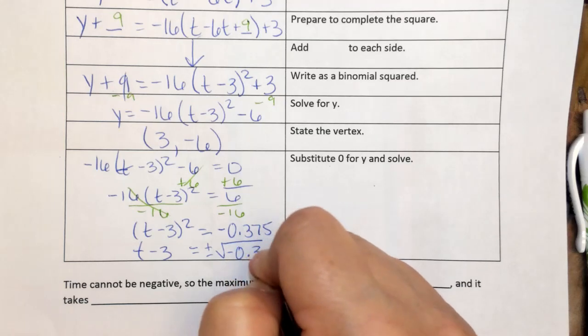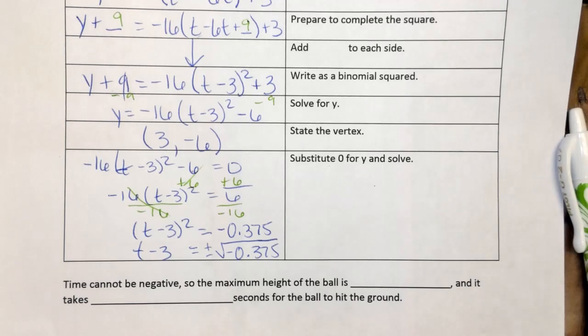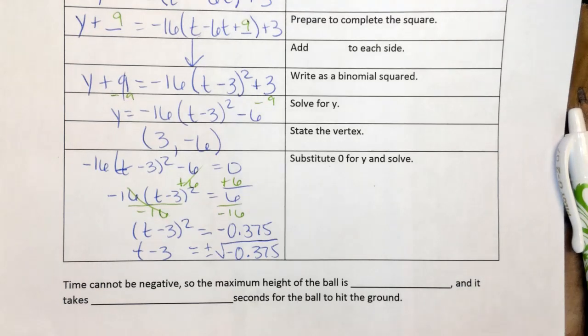Some of them just don't seem right. I might have to look at this question. I don't know, something doesn't seem right because we shouldn't have a negative inside our square root. What did I forget to do? I'm going to come back in just a second. Sorry, guys. All right, I figured it out.